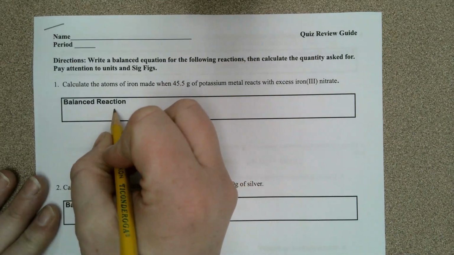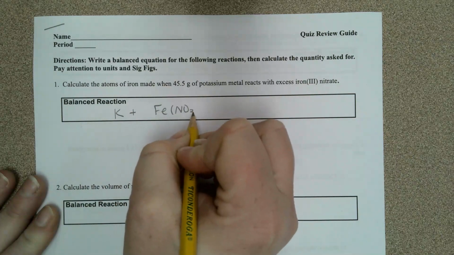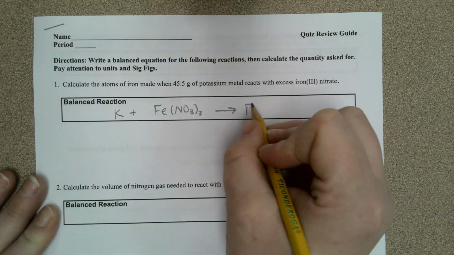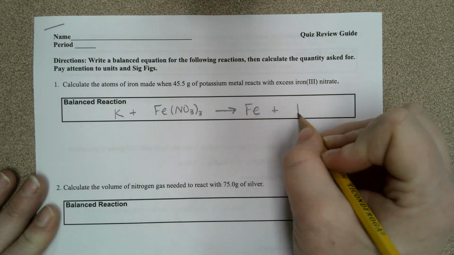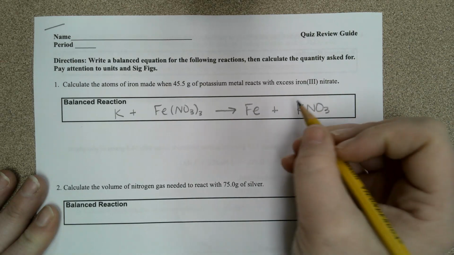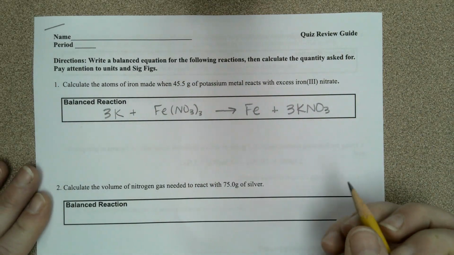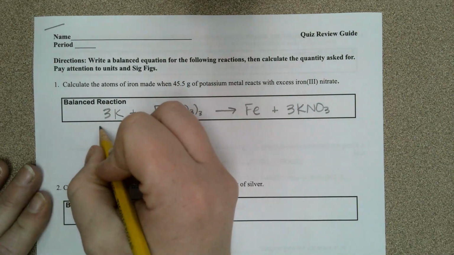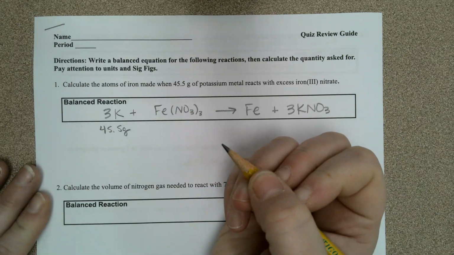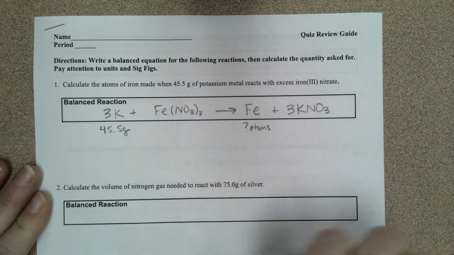So we have potassium plus iron 3 nitrate. And this is a single replacement reaction. So we're going to get iron and potassium nitrate. And the next thing you do is balance. Okay, so we're starting out with 45.5 grams of potassium, and it's asking for atoms of iron.